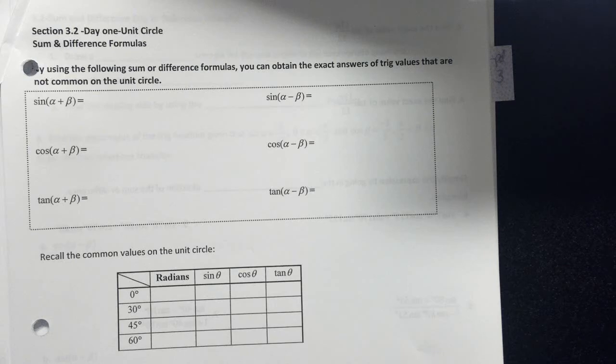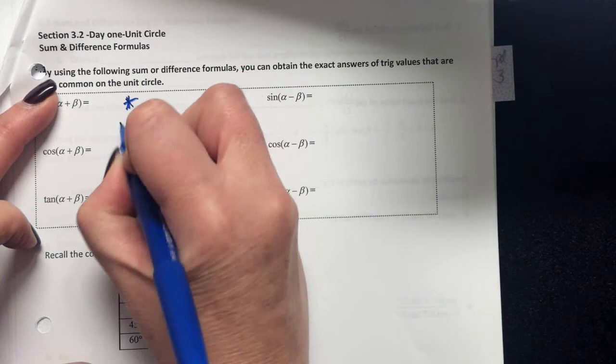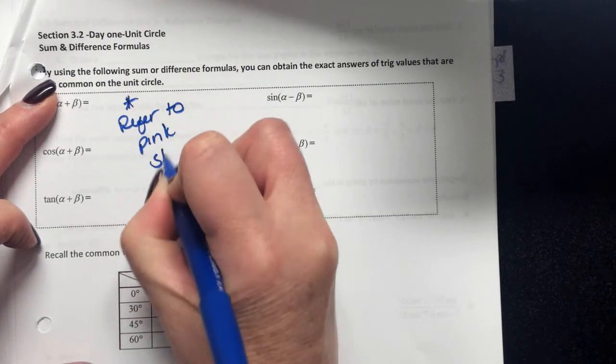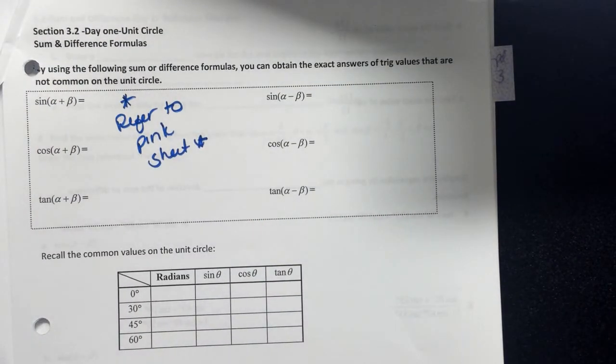Formulas down, because these are on your pink sheet. So you have all these formulas. You can refer to your pink sheet. Like I said, the purpose of these formulas is that they allow us to find exact values of other angles that are not appearing on the unit circle.